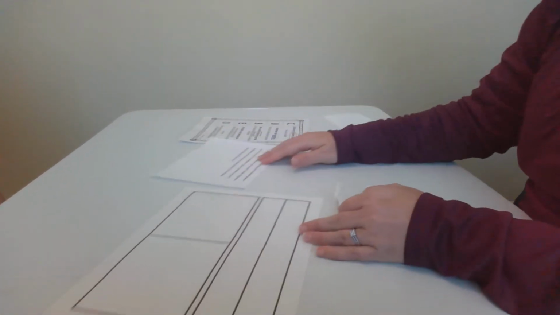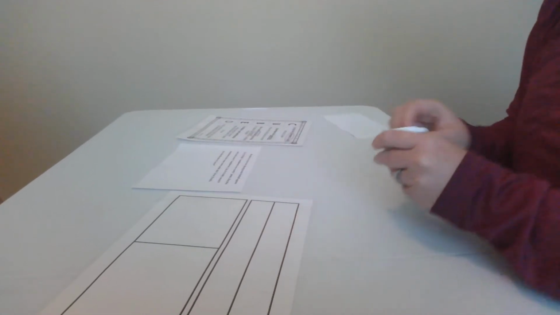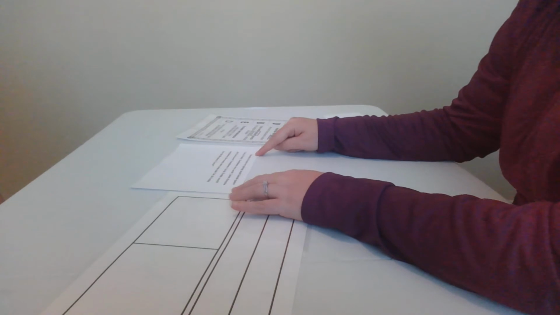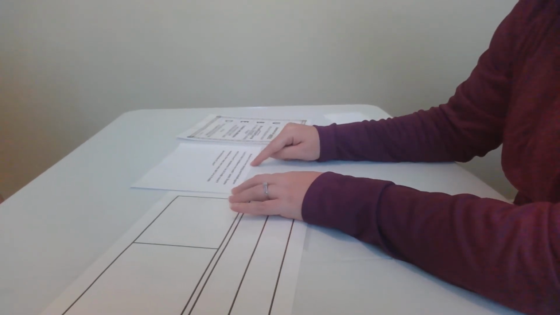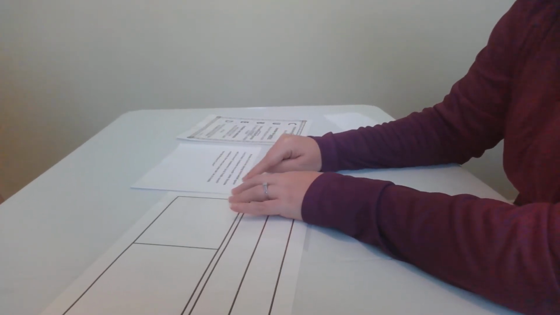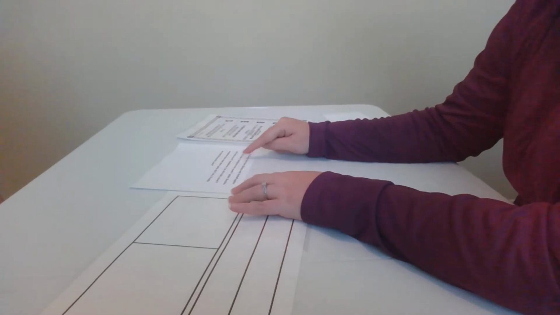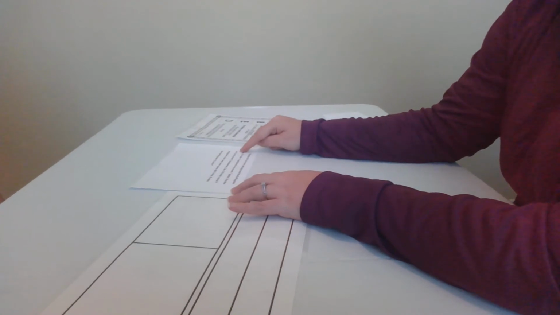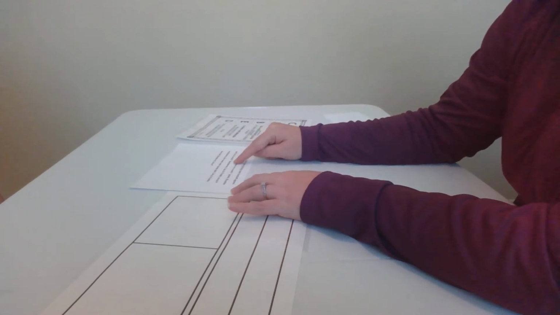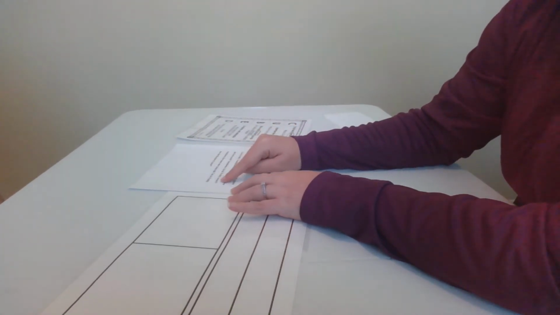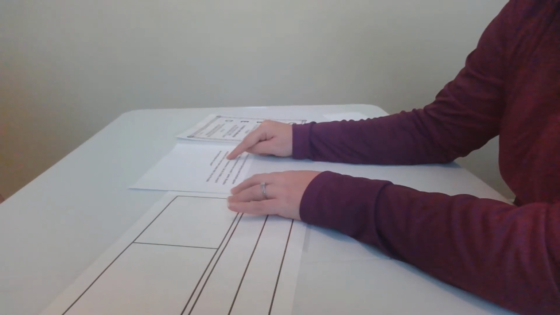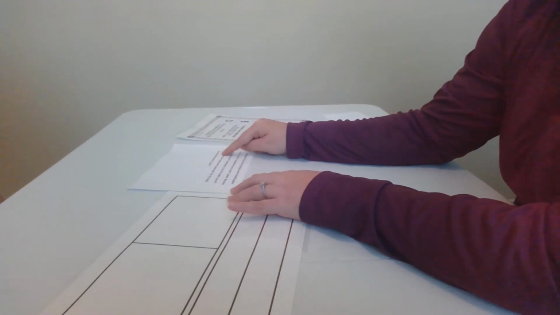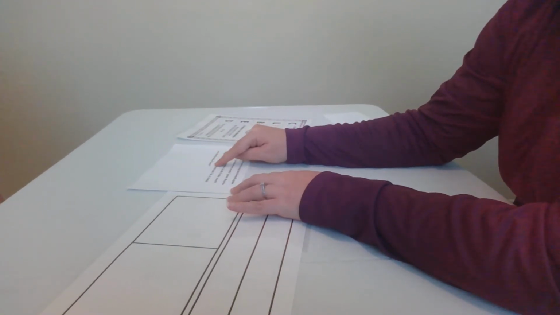Now that we're working together, we're going to read the problem together and go through the steps together. Okay, so ready? Braden and Gavin scored touchdowns. Cole and Freddie scored 9. How many more points did Cole and Freddie have than Braden and Gavin?